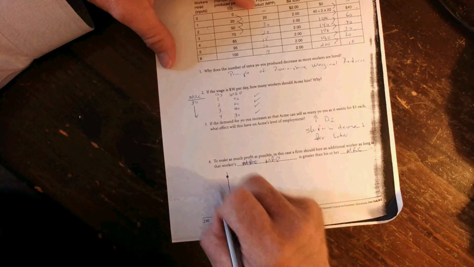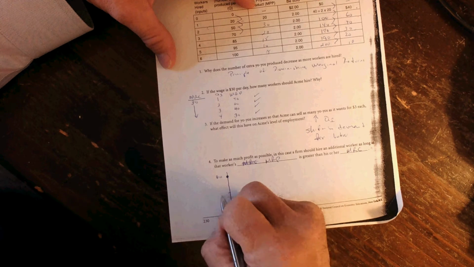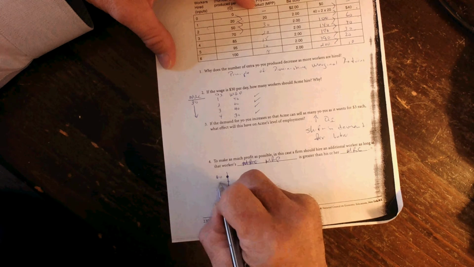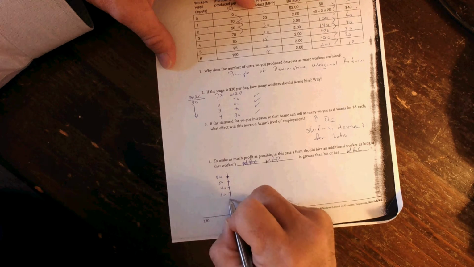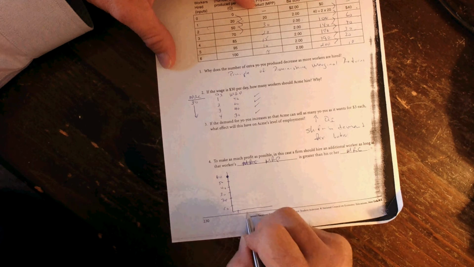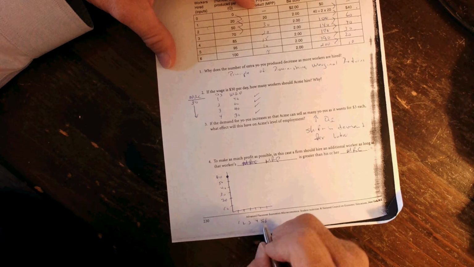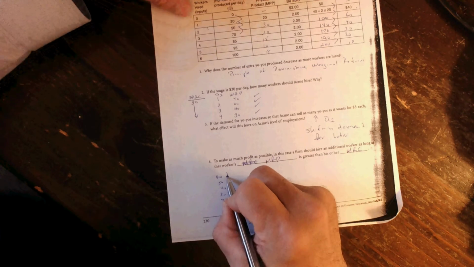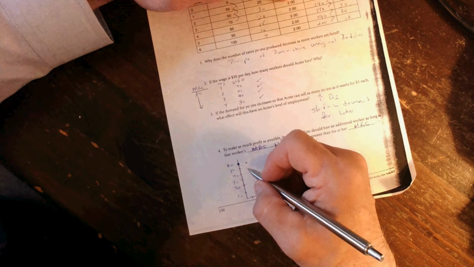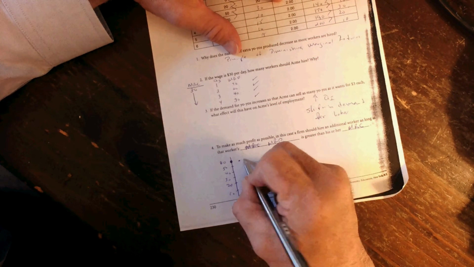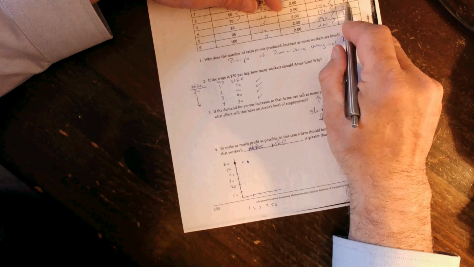At $60, the demand is for only one worker. If the wage rate fell to $60, two workers. If the wage rate fell to $40, the firm would hire three workers.